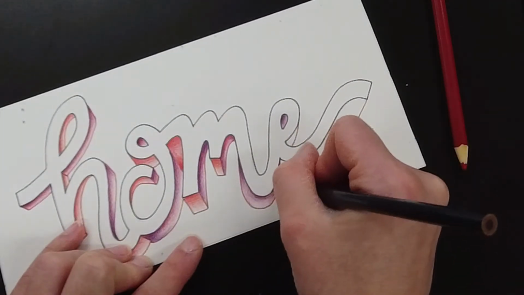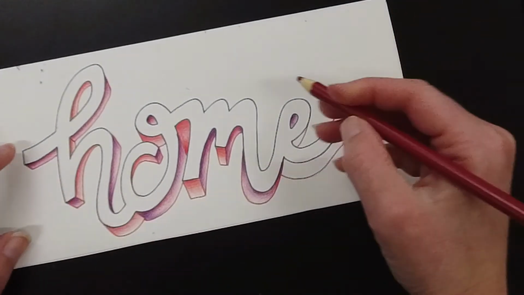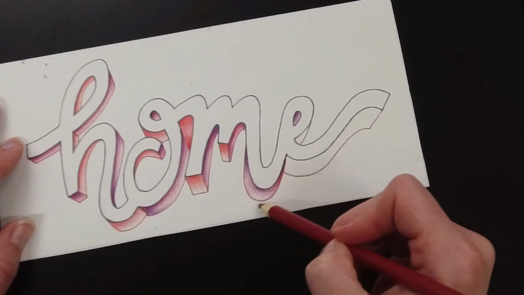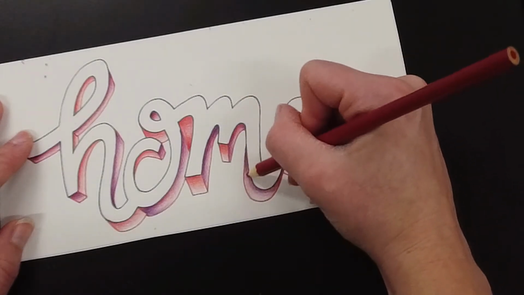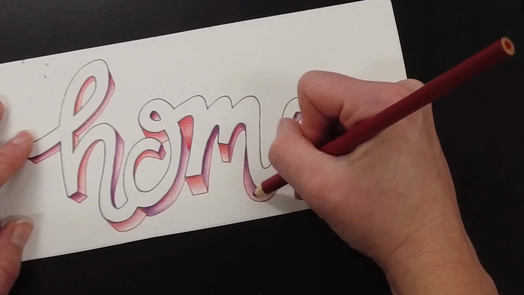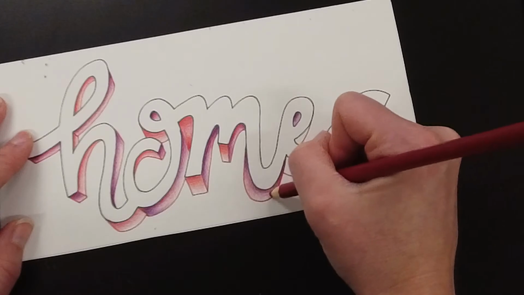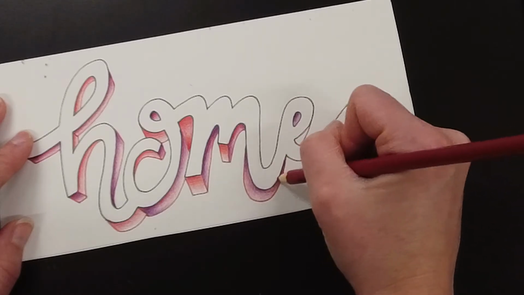So now you can see how the 3 different value scales that I basically did are coming together to create all of the depth in this section. And it just takes a couple layers of overlapping each one and going over the whole space to really make it all cohesive. Takes a little patience, a little practice, but it's well worth it.